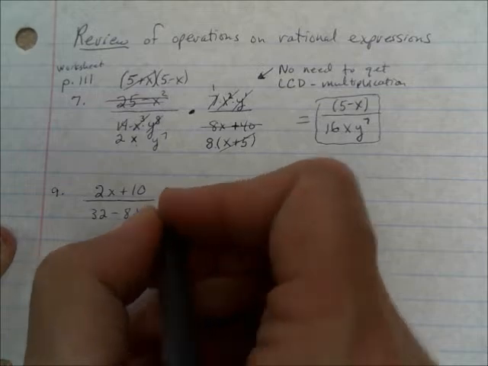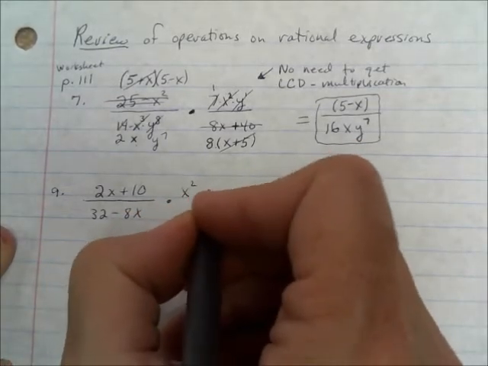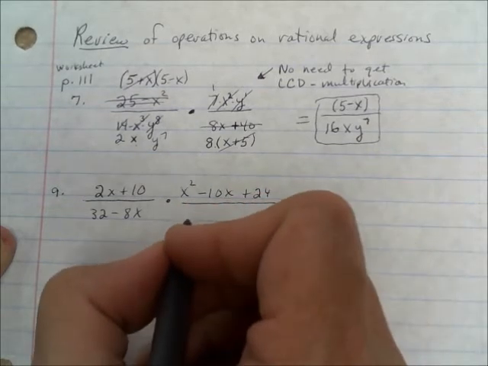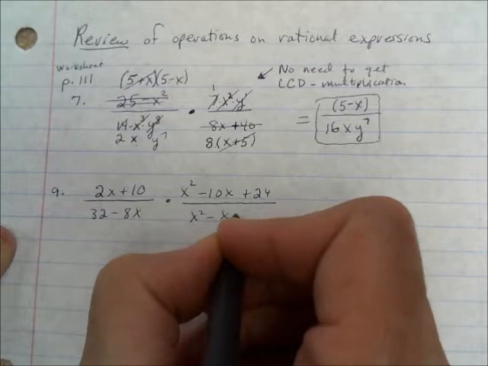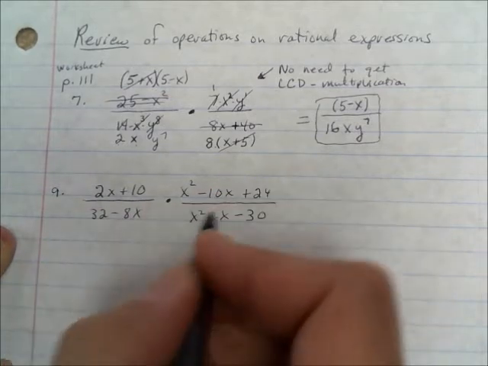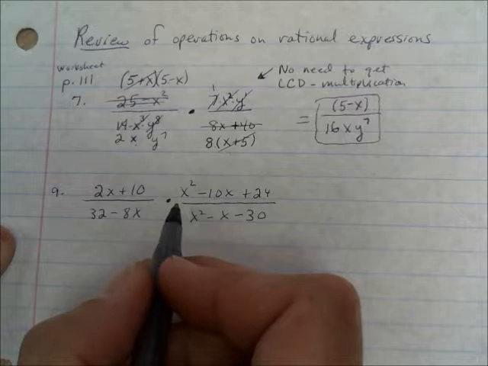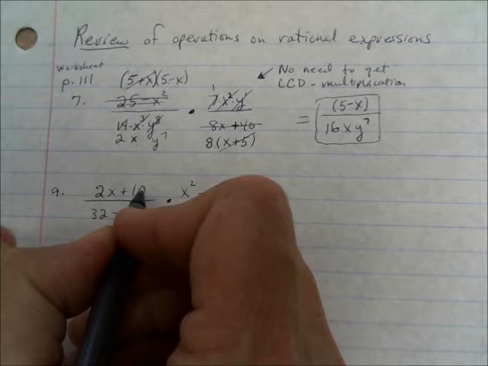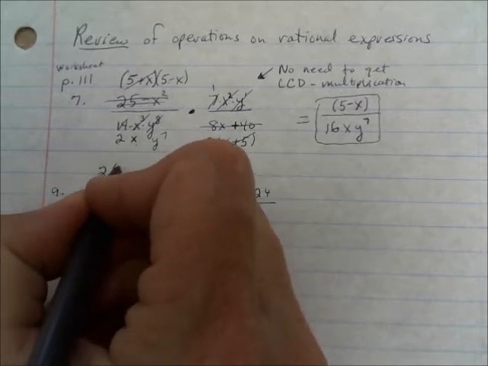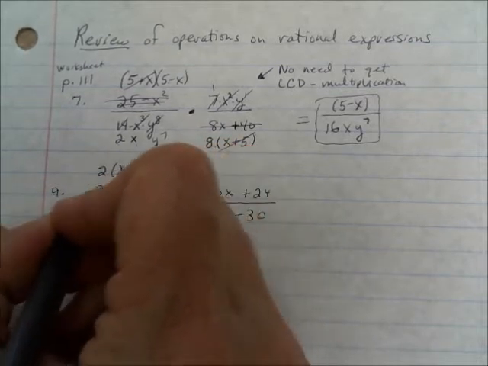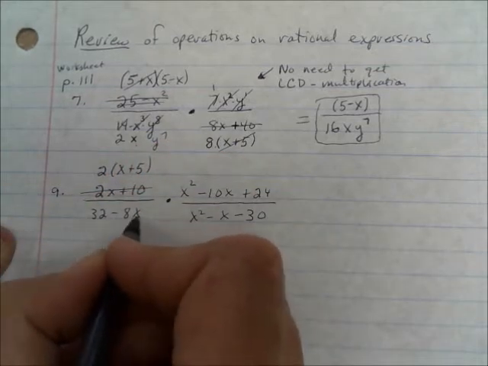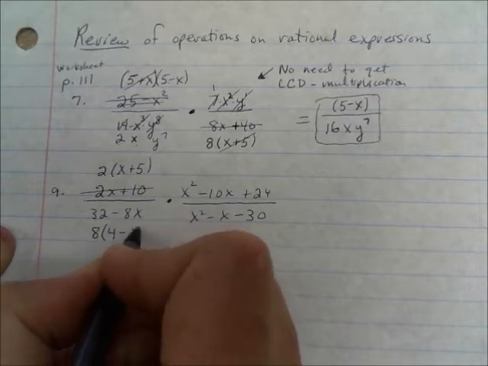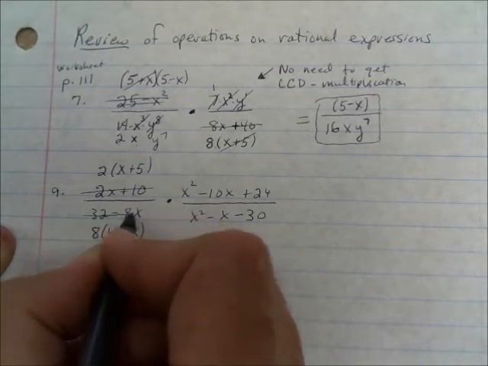We're going to multiply that by x squared minus 10x plus 24 all over x squared minus x minus 30. Well, again, multiplication does not require a least common denominator. We just factor and cancel as much as we can. 2x plus 10 has a GCF of 2, so we're left with x plus 5 after the factoring. 32 minus 8x has a GCF of 8, so we're left with 4 minus x after we pull the 8 out or divide the 8 out.